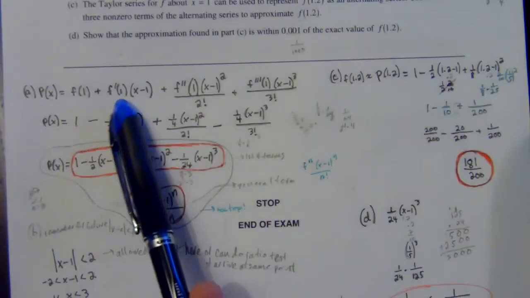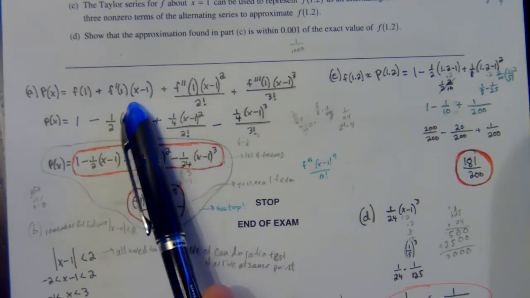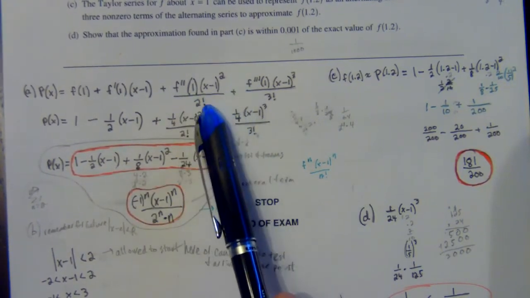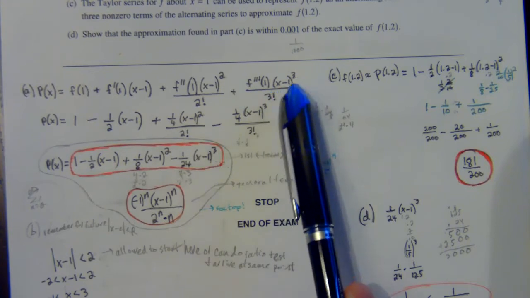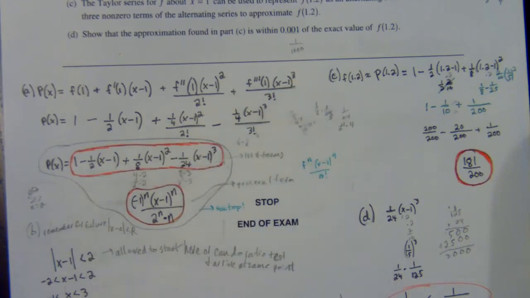So I'll go f of 1, f prime of 1, x minus 1 to the first over 1 factorial, f double prime of 1, x minus 1 squared over 2 factorial, f triple prime of 1, x minus 1 cubed over 3 factorial. So there we go. There's my first four terms there, unless I get 0 for one of them, then I'm going to have to add in another one, because it says the first four non-zero terms.